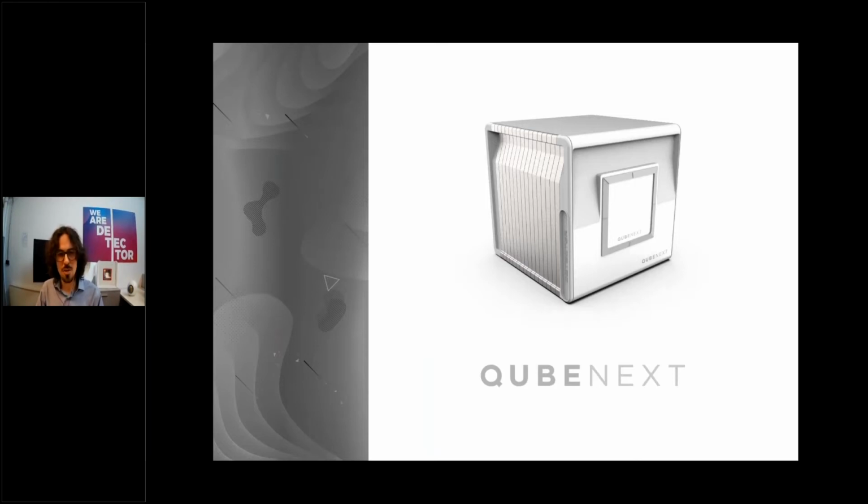CubeNext is a stack of integral ionization chambers that can give you the information on depth dose curves.